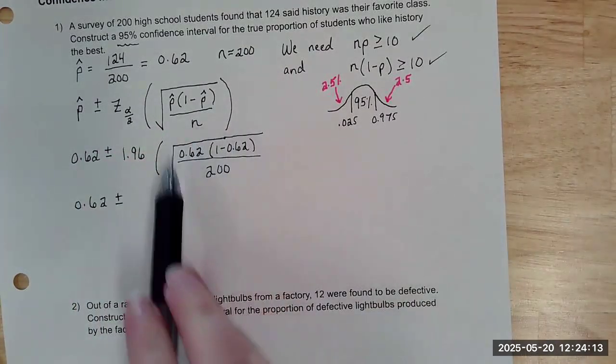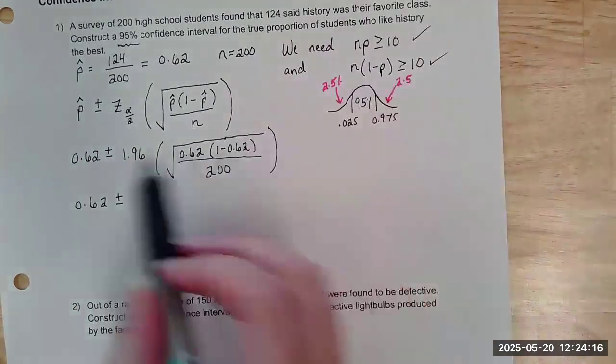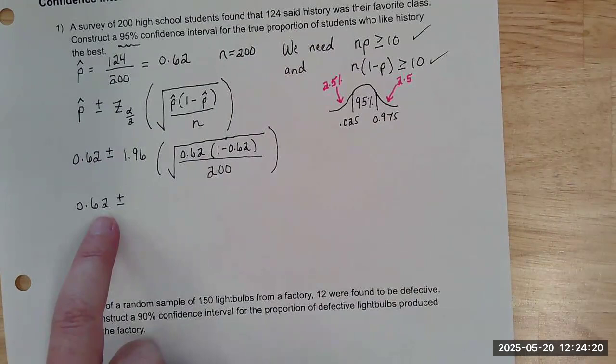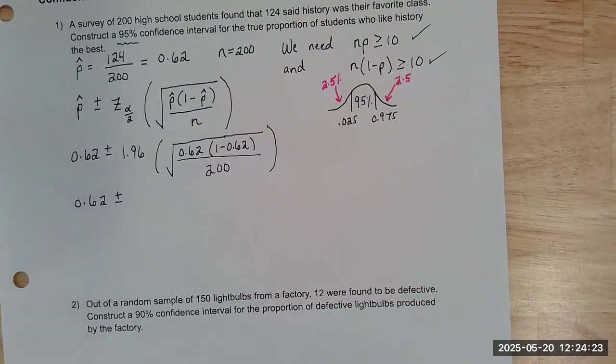If I do this calculation with this square root and then multiply it by 1.96, that gives us our error bound measure. So I have 0.62 plus or minus our error bound measure, and I'm going to go find that.